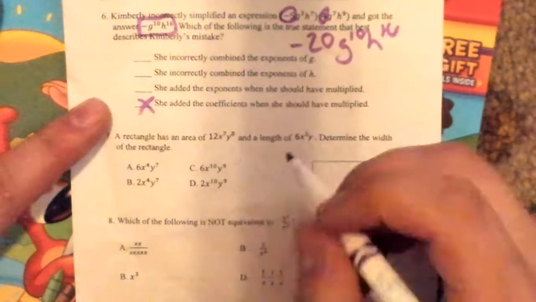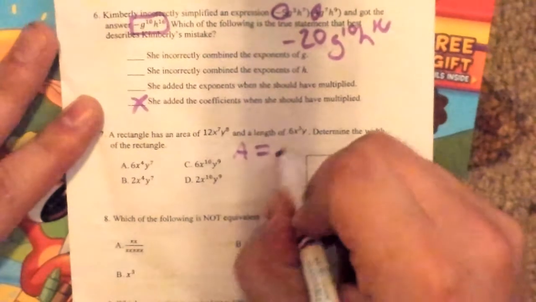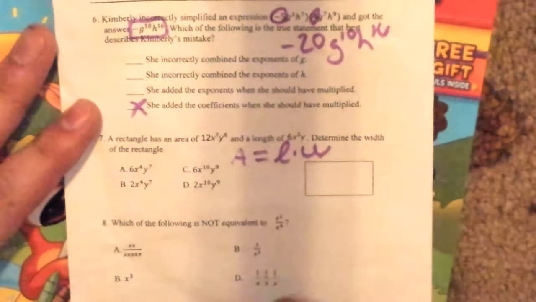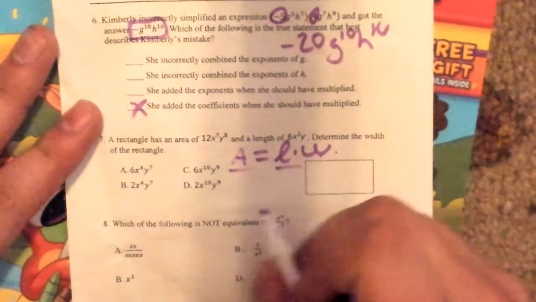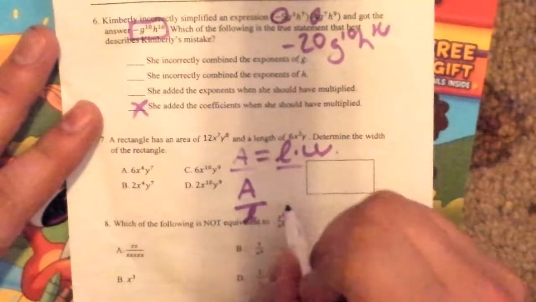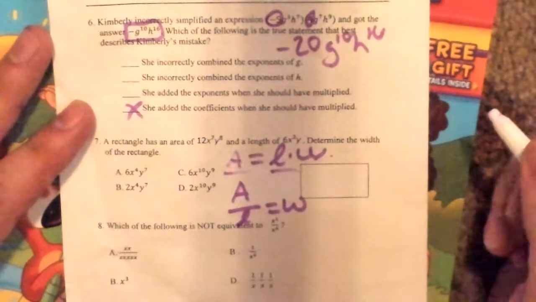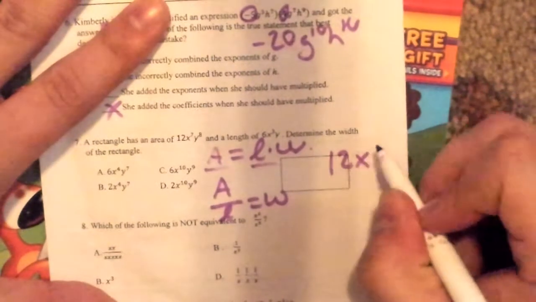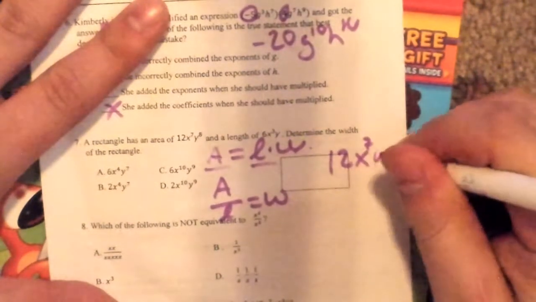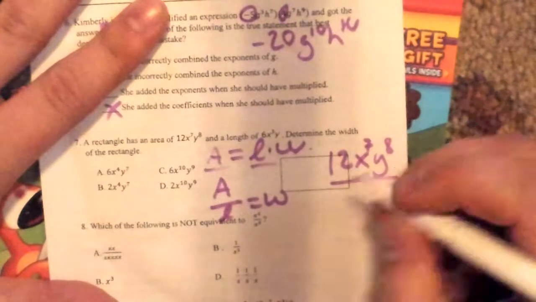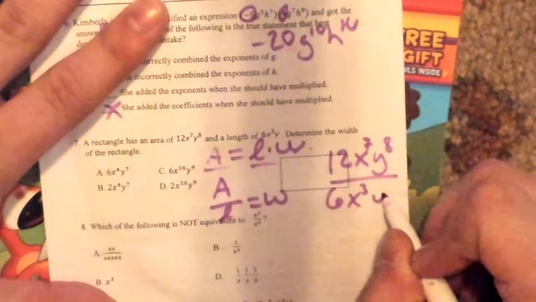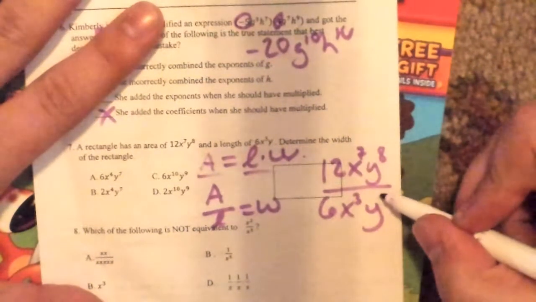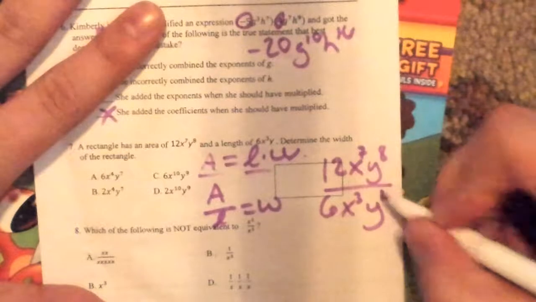Okay, so we need to find that width. Area is equal to length times width. You've got to remember that. So we have a length and we have an area, so we need to find a width. So really, area divided by length is the same thing as width. So what we can do is take our area, which is 12x to the 7th y to the 8th, over, and we're dividing by 6x to the 3rd y. Now y, remember, if there's no exponent written, it's to the 1st power.